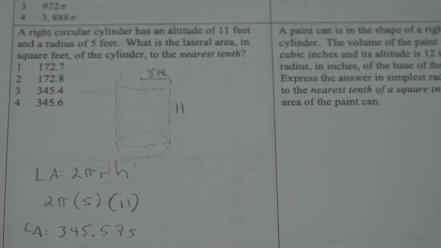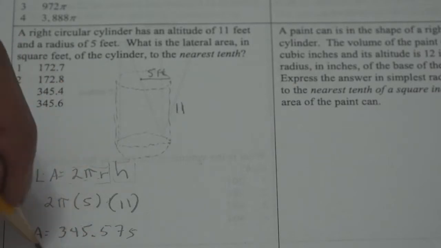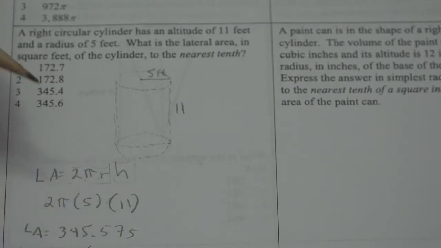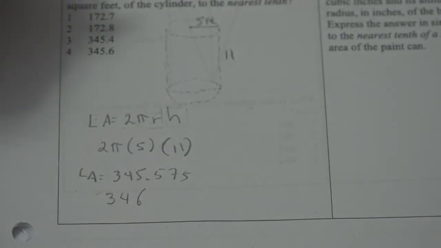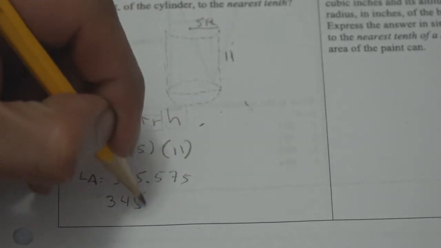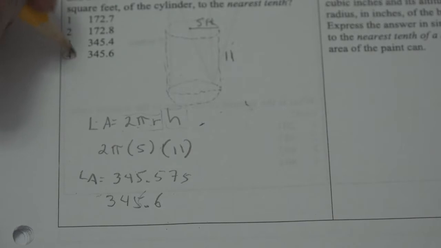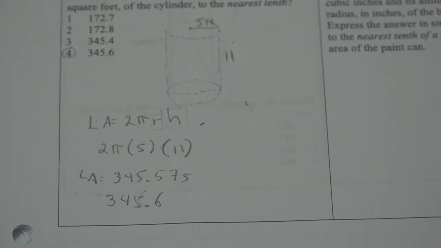Alright, so now I'm supposed to round to the nearest tenth. Okay, so it will be 345.5. That rounds to 346. Right? Sorry, no. It says to the nearest tenth. Okay, 345.6. Sorry, my bad. So the answer is choice number 4. Oh, okay. That wasn't bad. Okie dokie. So let's do the next problem.